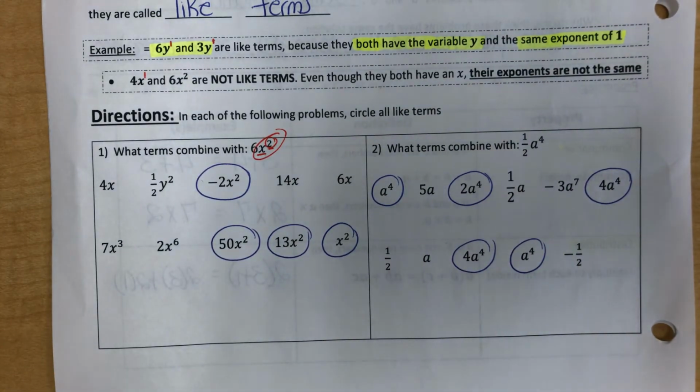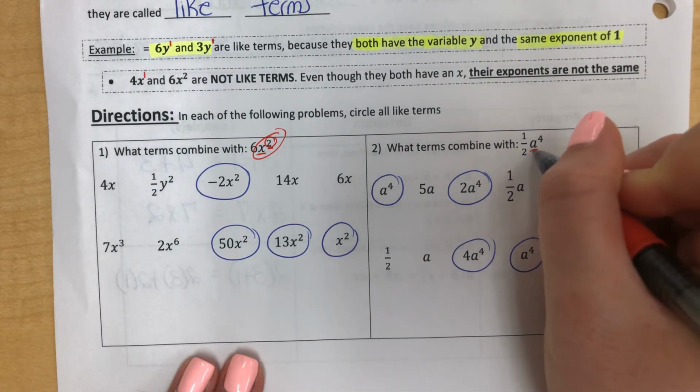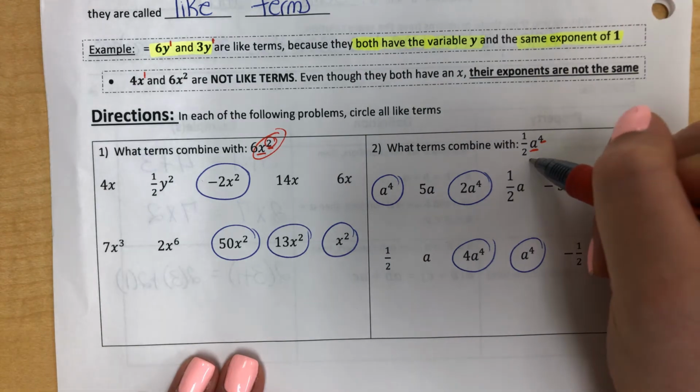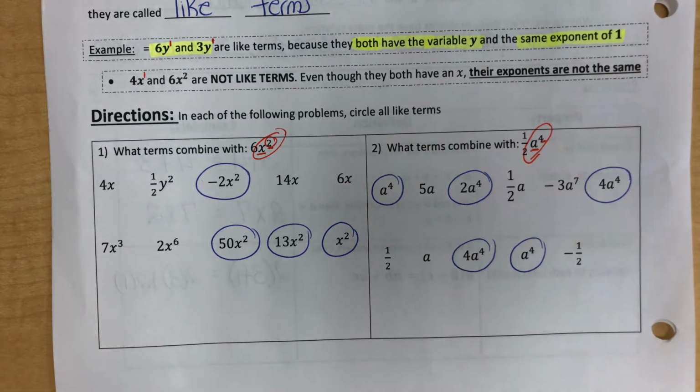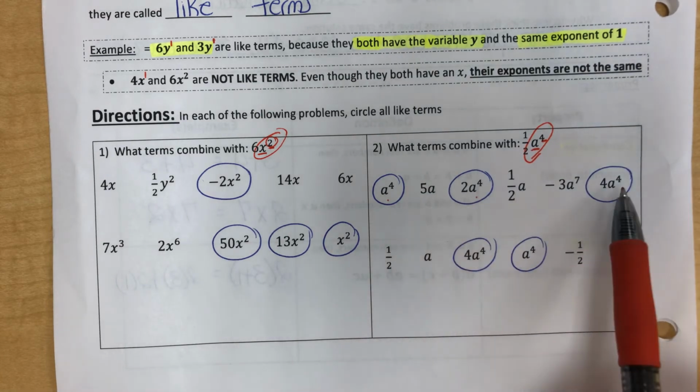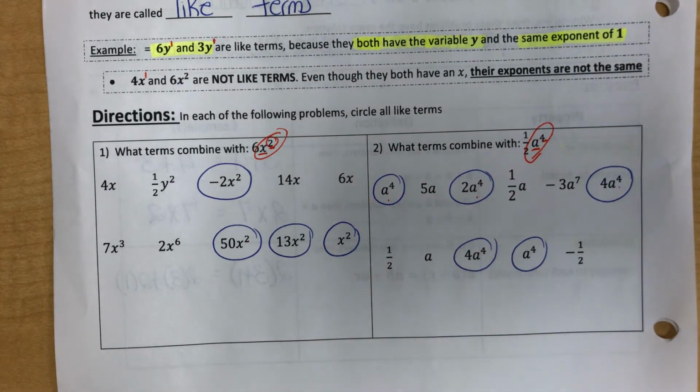All right, so if we look at number 2, I can clearly see here that my variable was a, and my exponent was 4. So I'm looking for a to the 4th power. I have it here, here, here, here, and here. All right, all those other examples don't match, so I should only have 5 answers for number 2. All right, moving on to the next page of notes.